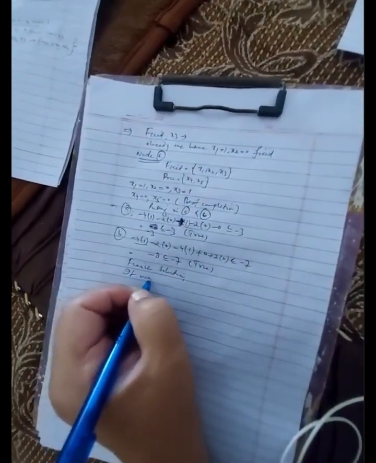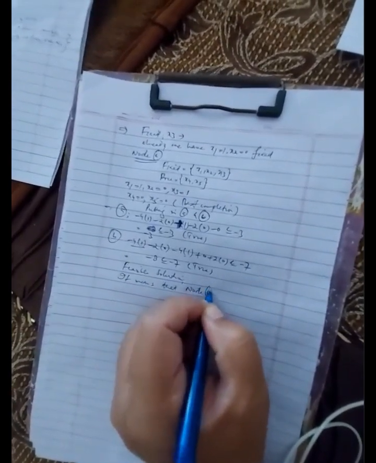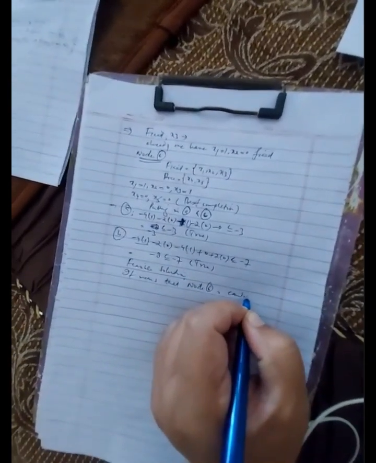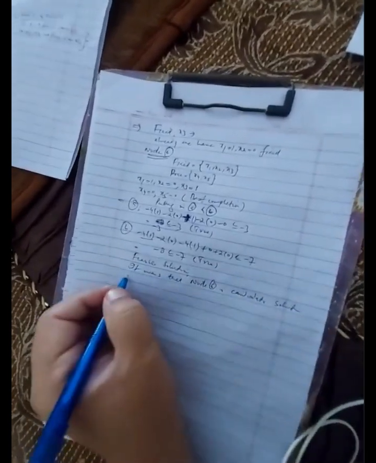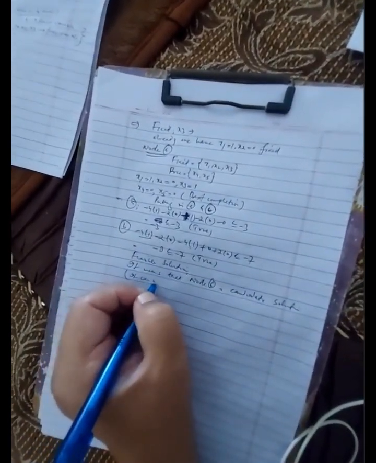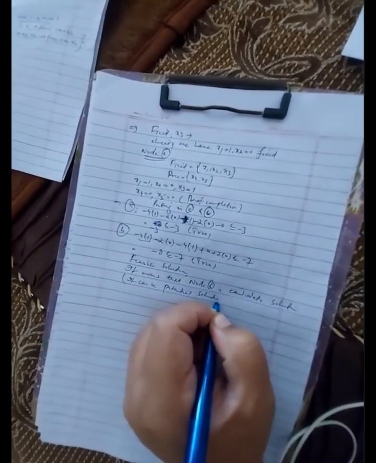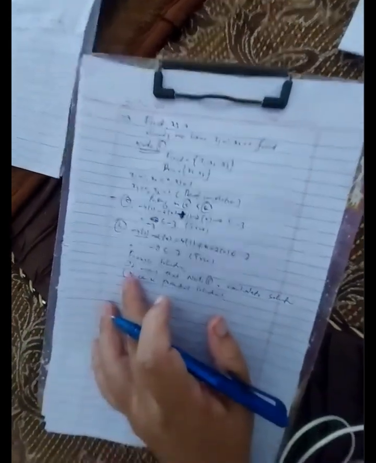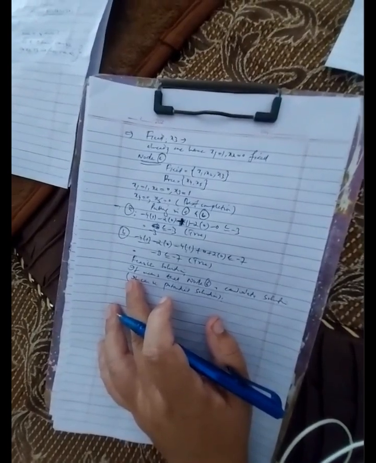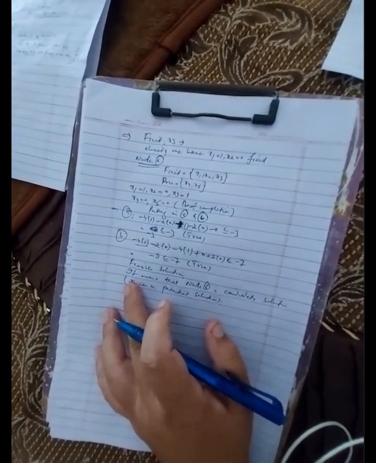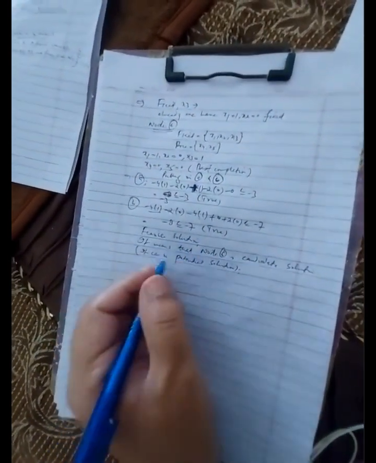It means that node 6 is a candidate solution. It can be a potential solution. But we still have to explore x7, the seventh node, the third node and the fourth node. So we will explore all this and then we will compare the result with this one.